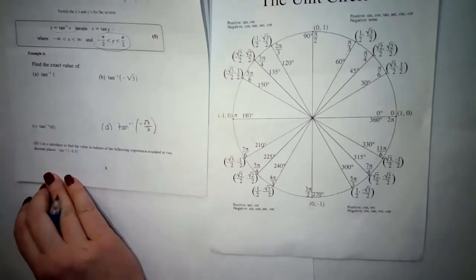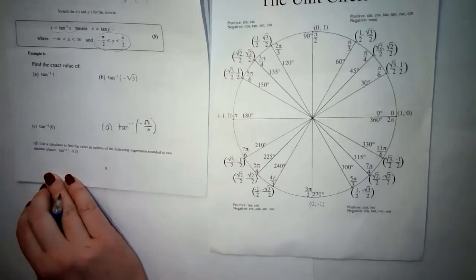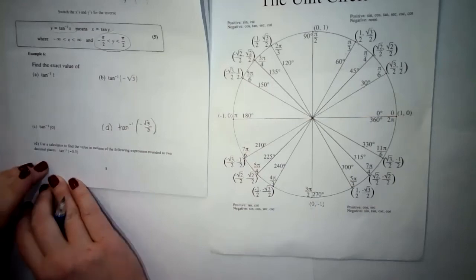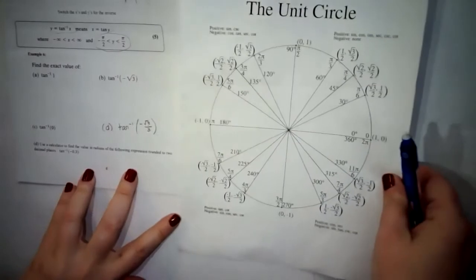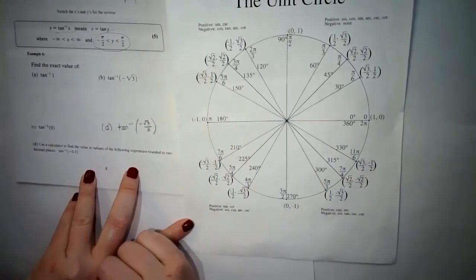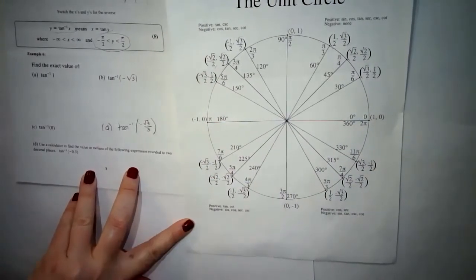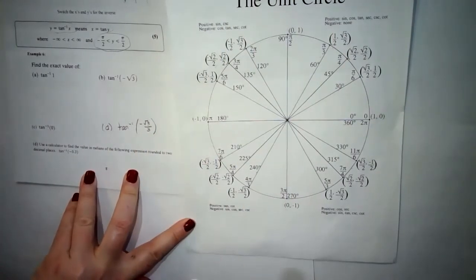All right, so in addition to tangent being a little different, having that all real number domain, also remember tangent requires your brain to work a little bit more on the unit circle. The unit circle was built by sine and cosine. X's are the cosines, Y's are the sines. All you got to do is look and it's right there for you. Tangent's not on there. How do you find tangent?